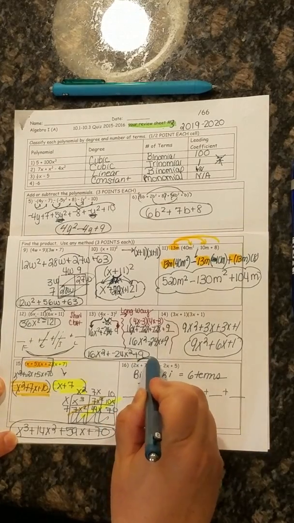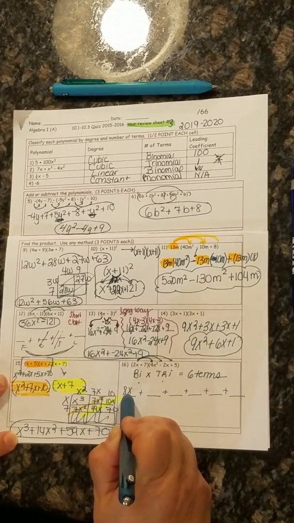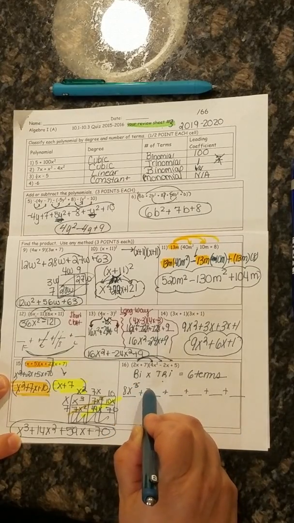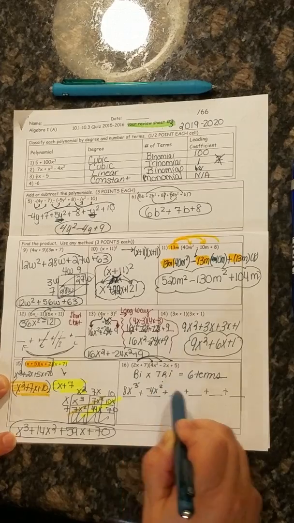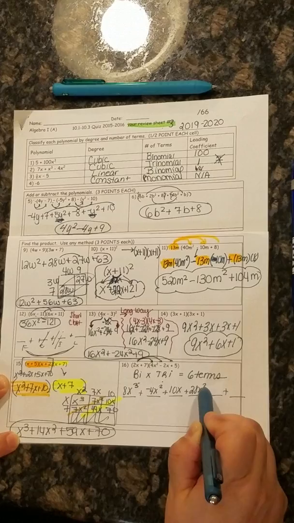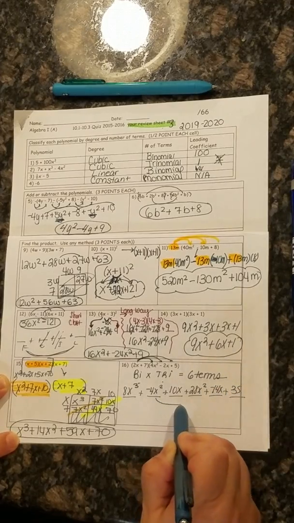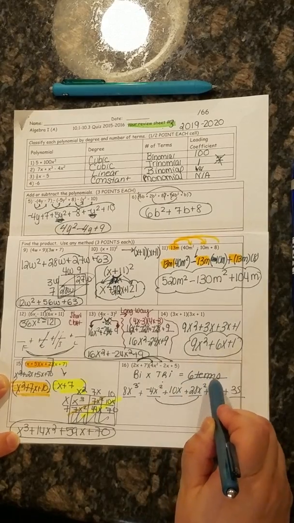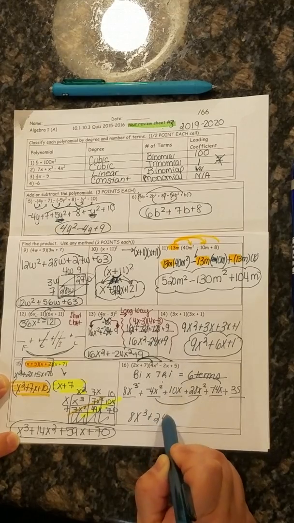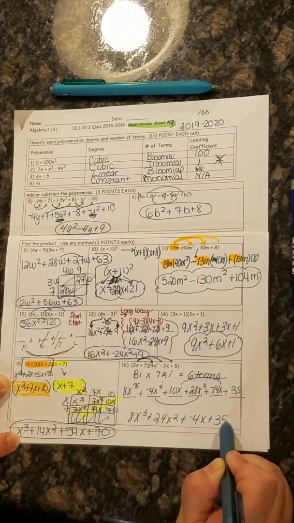You could have done this through the Punnett squares if you want. That would have been fine. But I'll just write it out so I show you a variety of ways. 8x cubed, negative 4x squared, and 10x. 28x squared, negative 14x, and 35. Here's your like terms. There's your like terms. Final answer, 8x cubed plus 24x squared plus negative 4x plus 35.